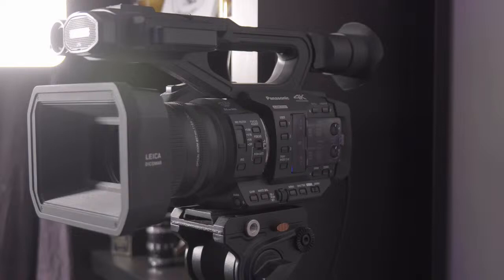It also has SDI out and HDMI out. If you need to go out and do documentary videos, I highly recommend you get a camera like this, because that way you can bring it into the studio, put it on a tripod, and live stream. But when you're out in the field, you can use it to record and vlog or create documentaries.